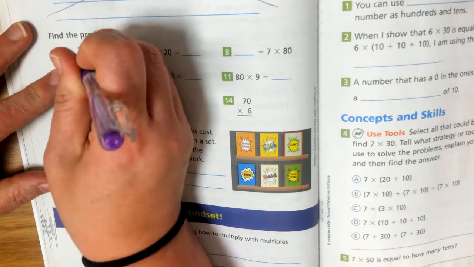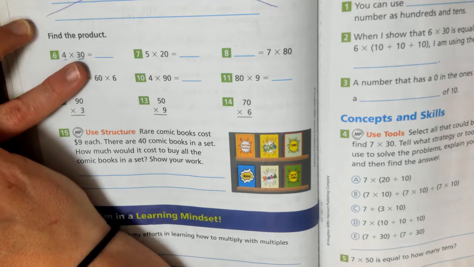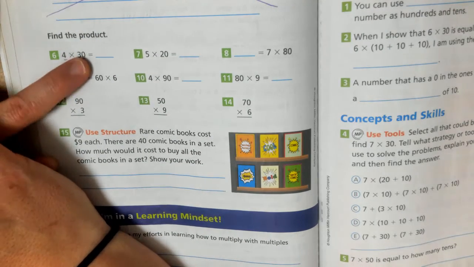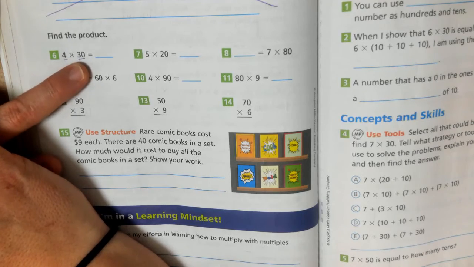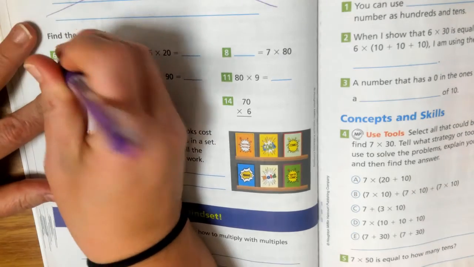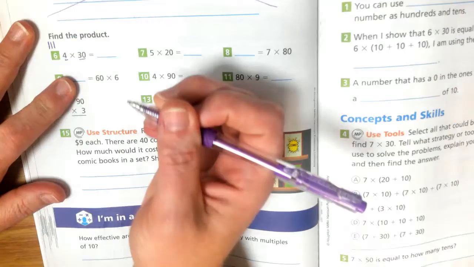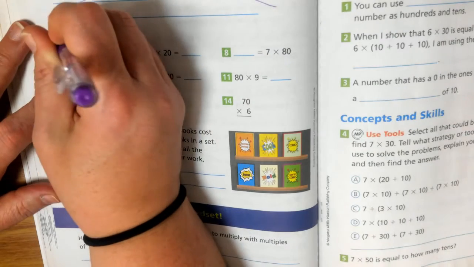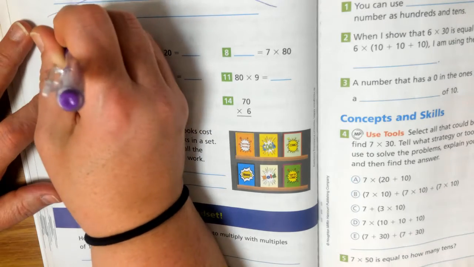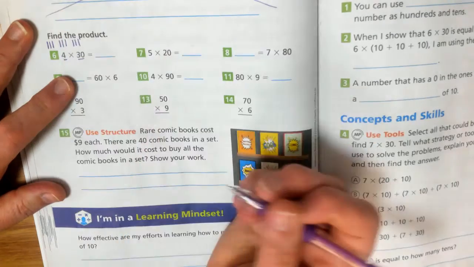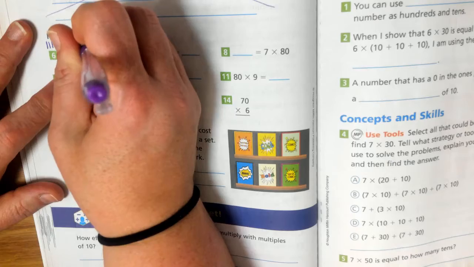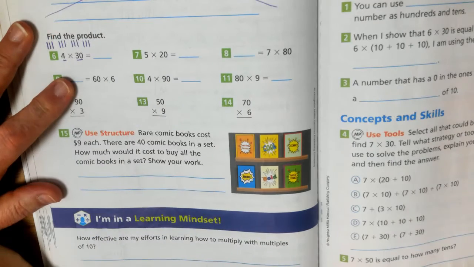So 4 times 30 is 4 groups of 30. So if you know what 4 times 3 is, you could do that and then put a 0 on the end. But if you're not quite sure, we could do 4 groups of 30. So 1, 2, 3. 1, 2, 3. 1, 2, 3. There's my 3 groups. 1, 2, 3. There's 4 groups of 30.